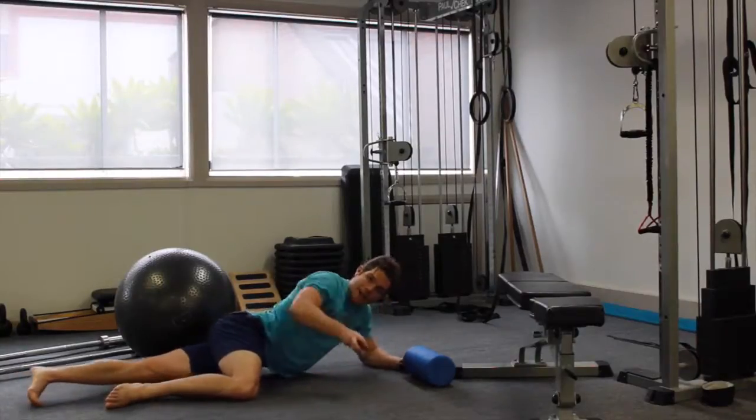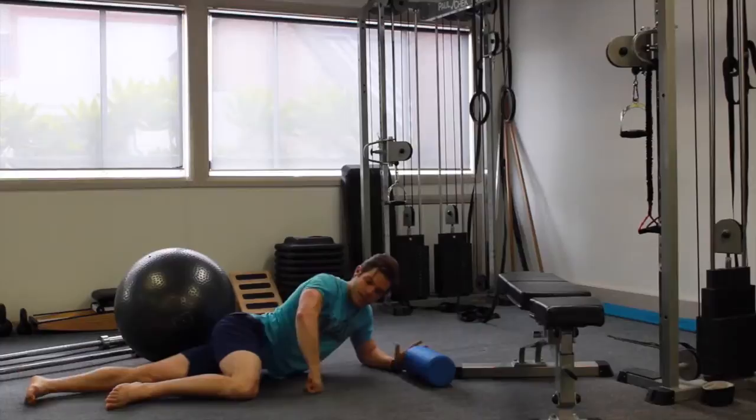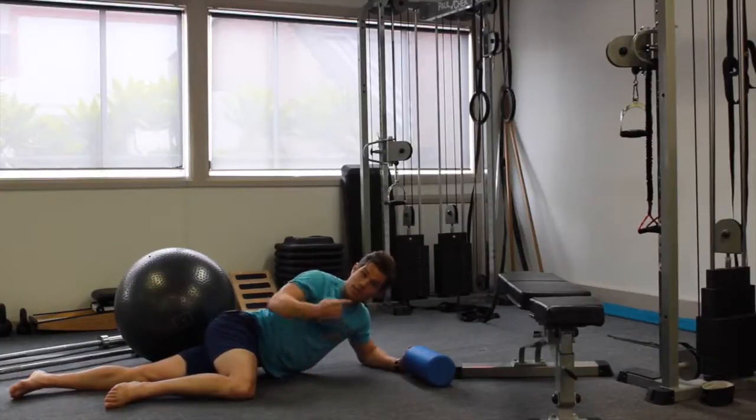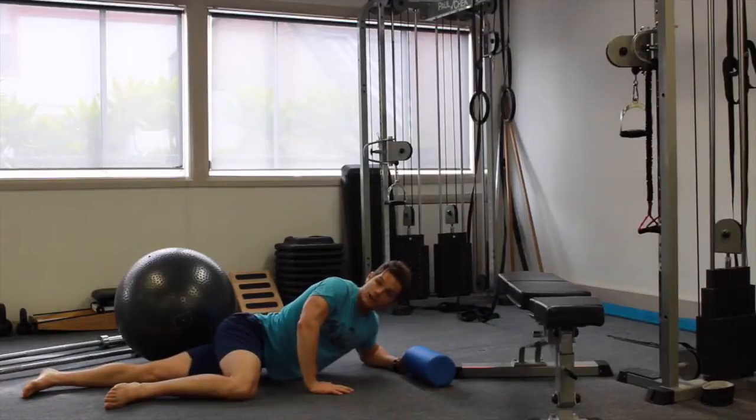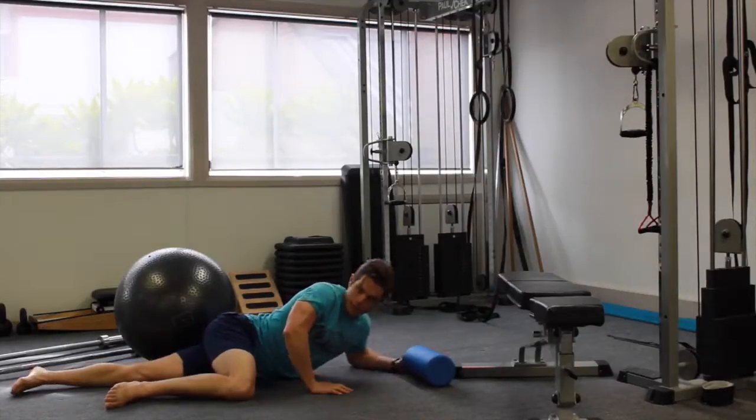A lot of this fascia becomes your IT band. If this is tight, it can play with the knee because of the IT band, but it can also really play with position of the pelvis. Find some tension through there, work on it, embrace it.